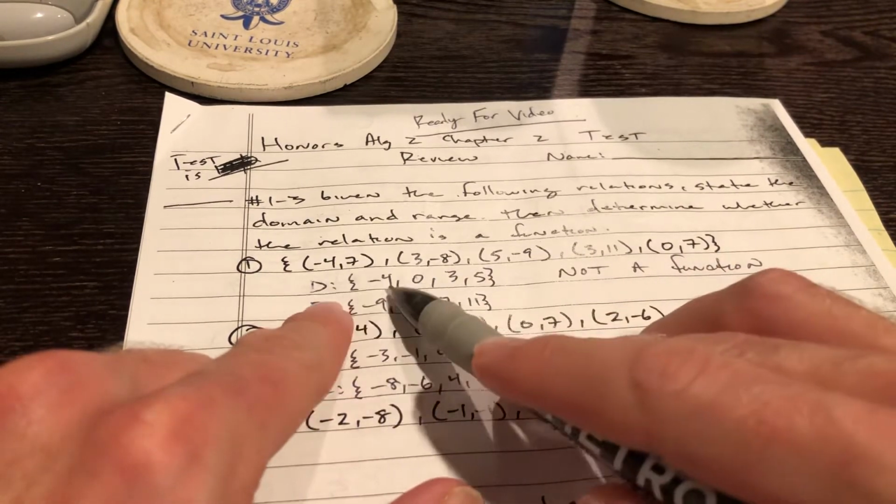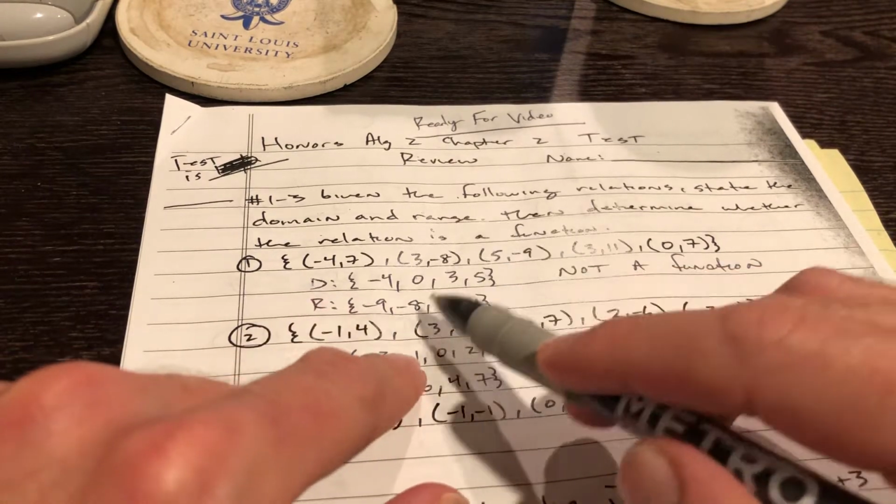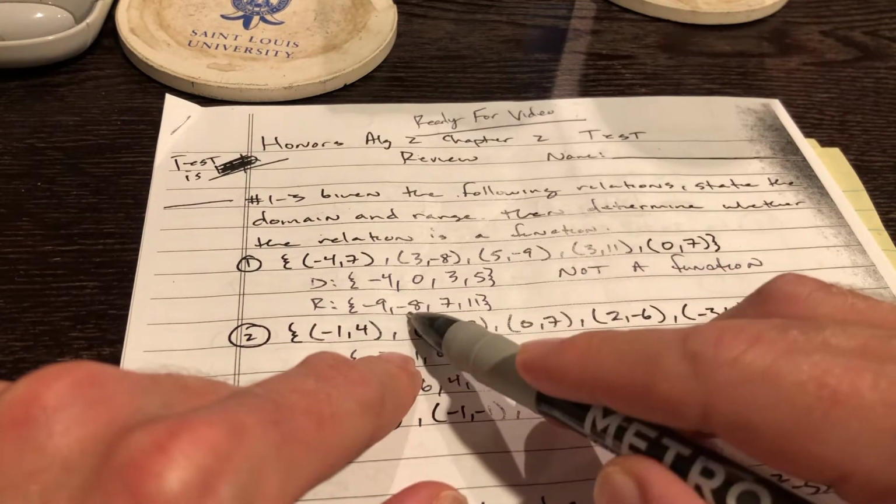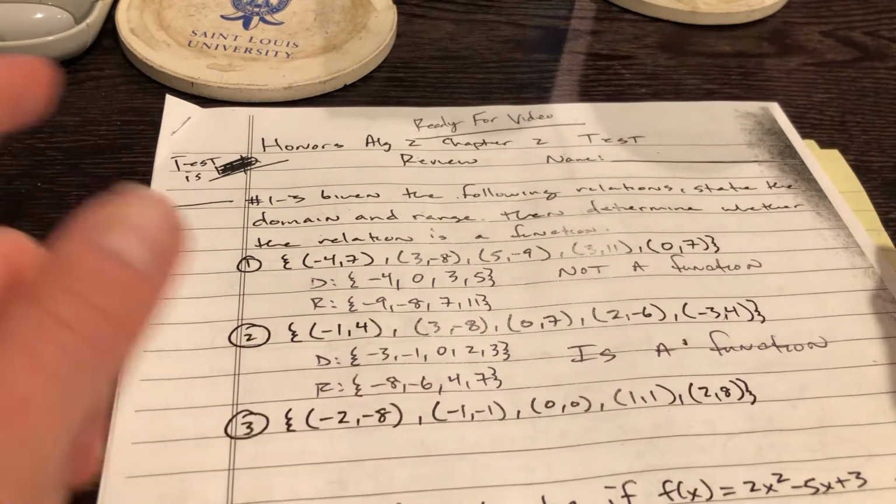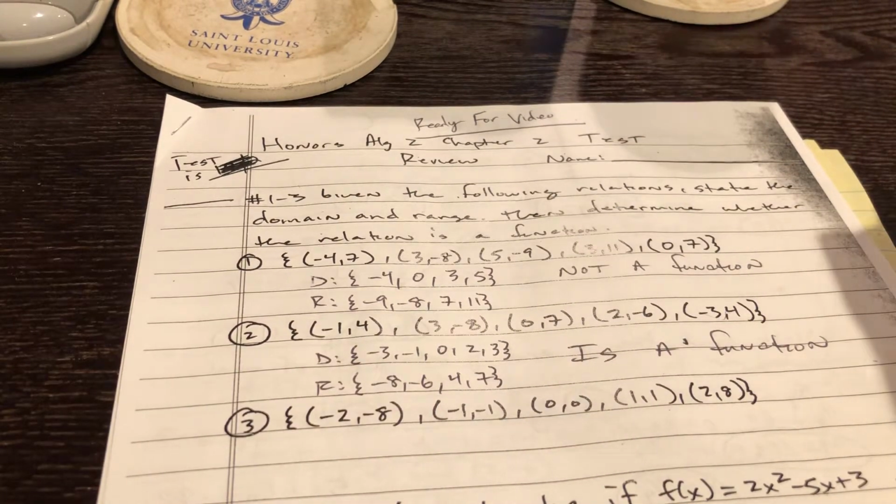The domain, all the x values: -4, 0, 3, and 5. Put them in order, least to greatest. The range: -9, -8, 7, and 11. You don't write any duplicate x's or y's down.